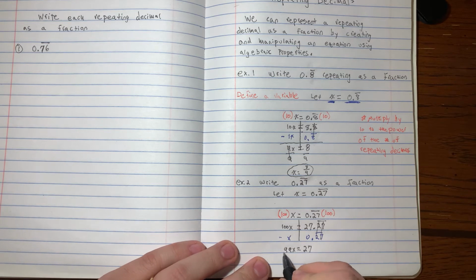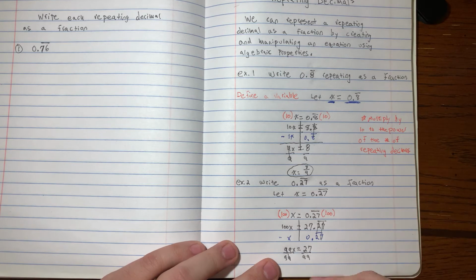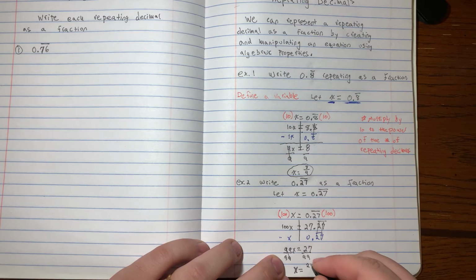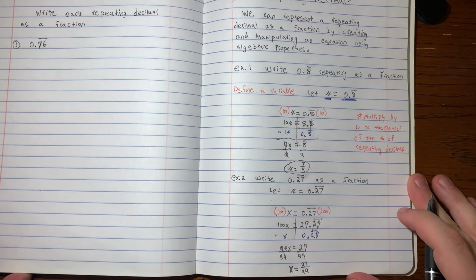So we divide both sides by 99. 99 over 99 is 1. So I've got x equals 27 over 99. And we can reduce that.